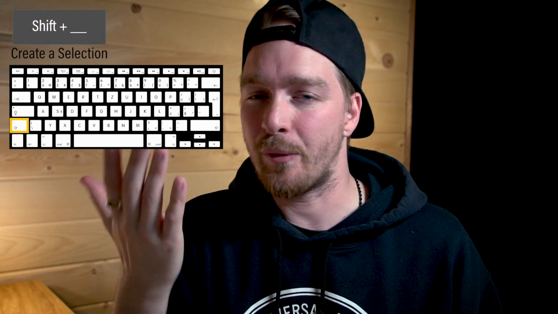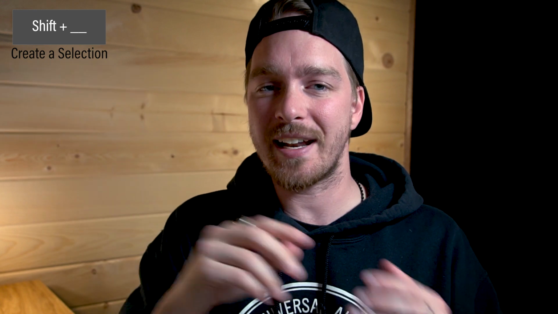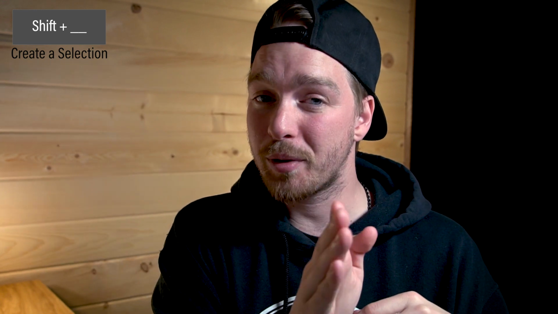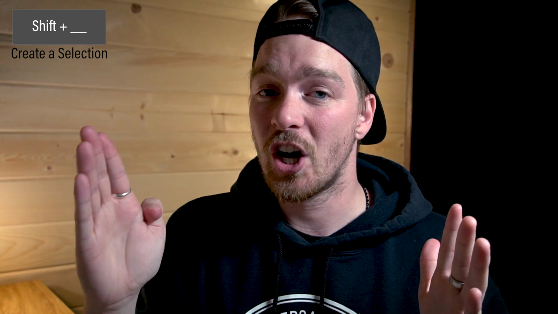Now, the fourth shortcut that I have for you guys is actually a bit of a strange one. It's the Shift key. Now, what do I mean by that? The Shift key added to either tab or clicking will allow you to select from wherever your playhead is to wherever you click on the timeline.